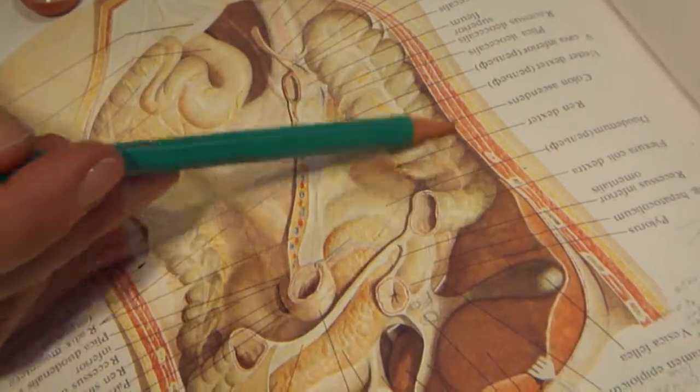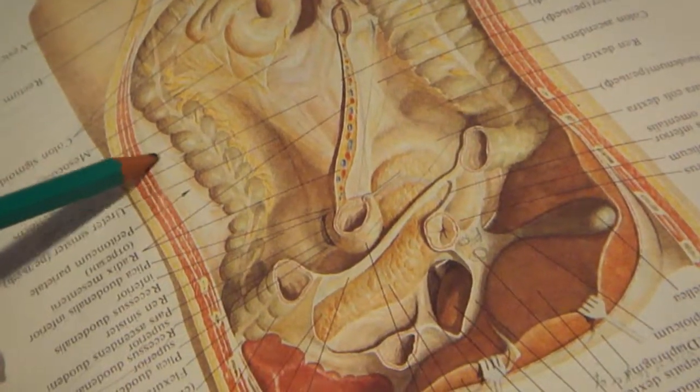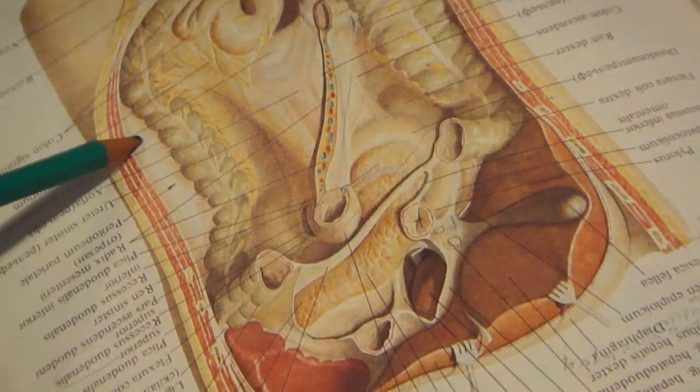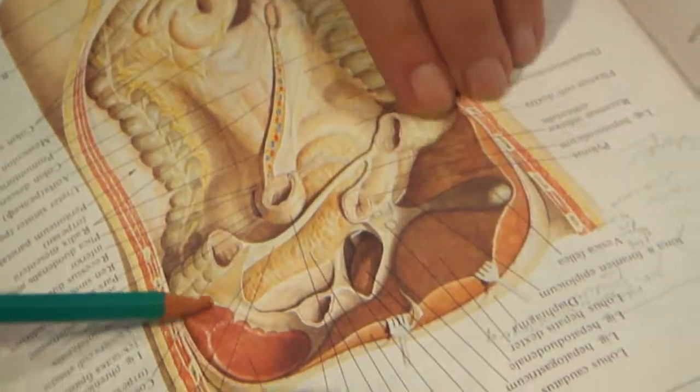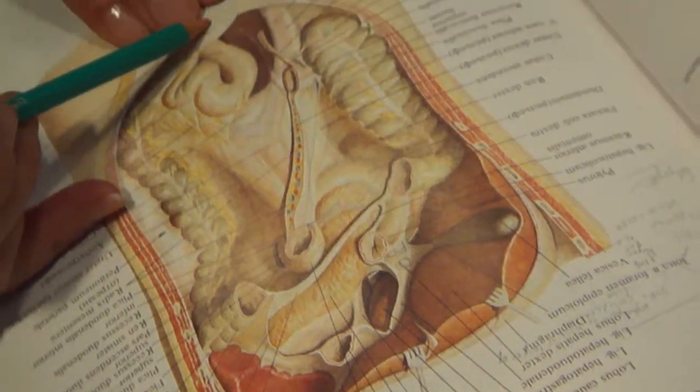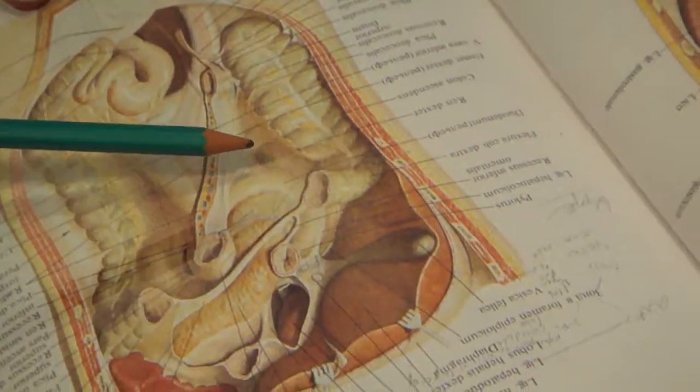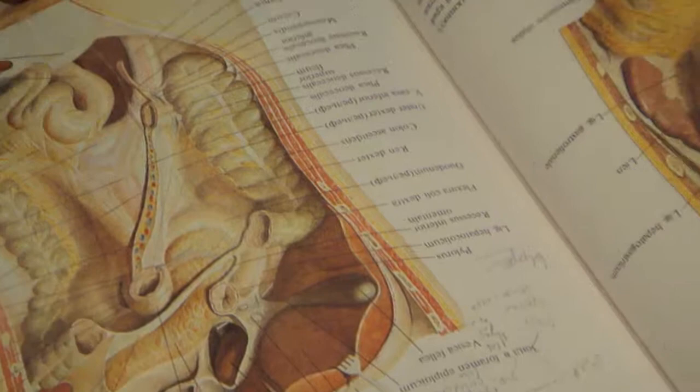Sulcus paracolicus dexter, sulcus paracolicus sinister. Yeah? And from upper story, inflammation can pass into the pelvic cavity. What sinus? Inflammation of what? Right or left sinus more dangerous?